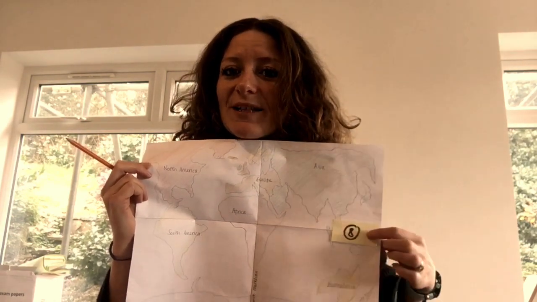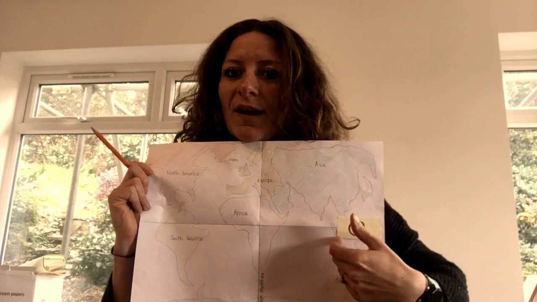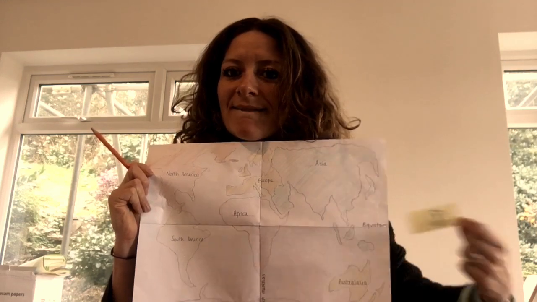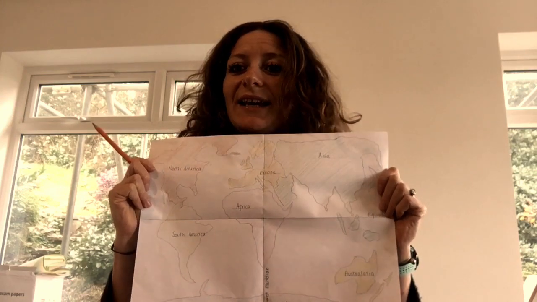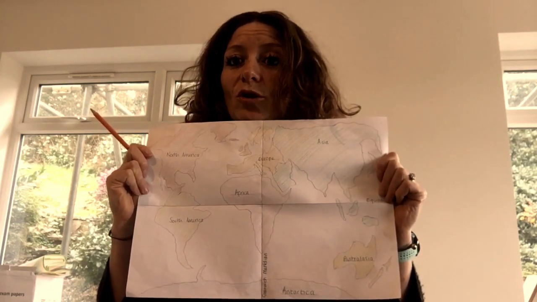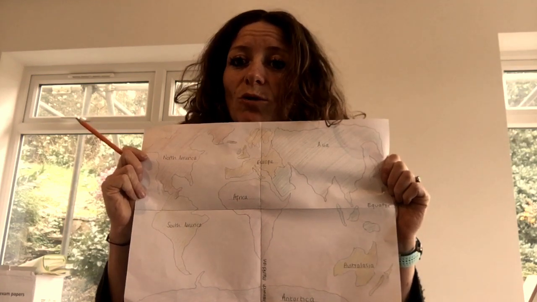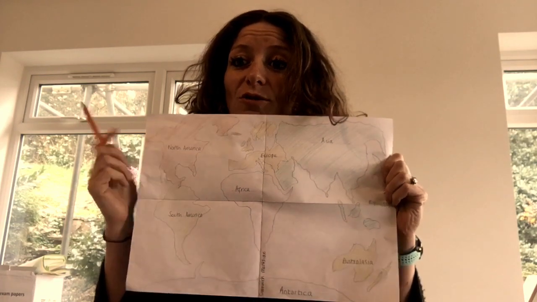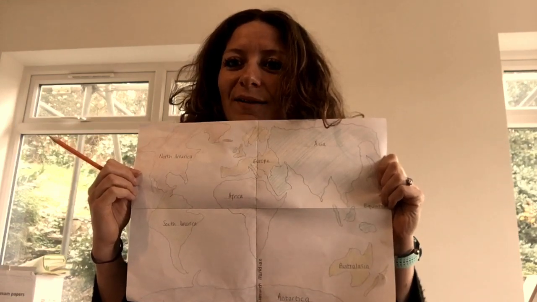And then last but not least, this really important line that splits the earth in half, that one is the equator. Right, give yourself a tick for each of the ones that you got correct. If there's any that weren't quite right, don't worry about it at all, but just make sure that you change it using your colour pencil. And I will see you back here in just a minute. Well done, team.